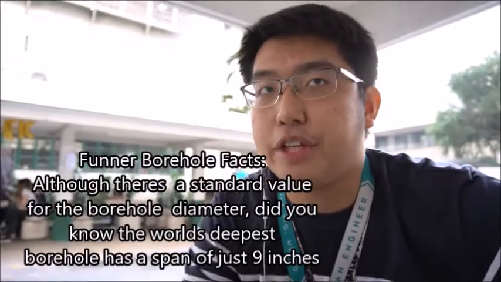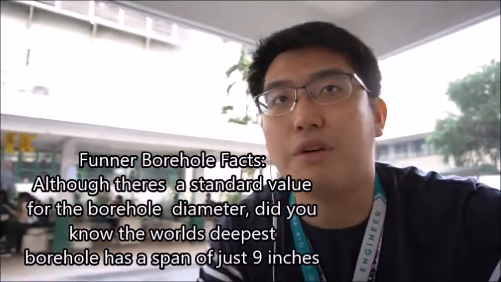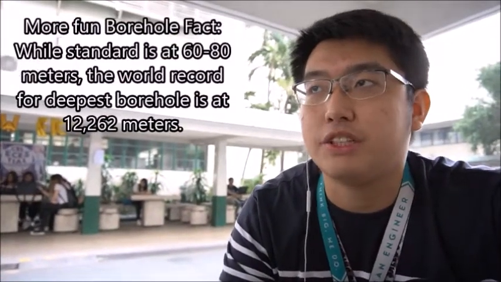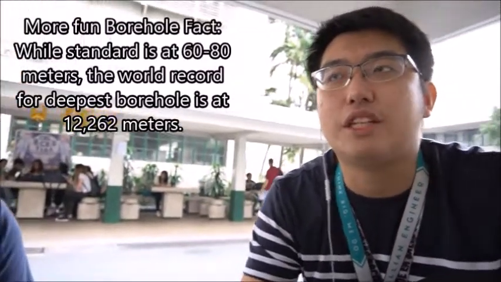Yeah, but how big is a borehole? Boreholes are supposed to be 34 inches in diameter at least. It's 34 inches so that the equipment we use to get the soil has allowances in case of any failures. And as for the depth, it's supposed to be 60 to 80 meters. This is to account for the different layers of soil. So it's really deep. Yeah, it's supposed to be deep.